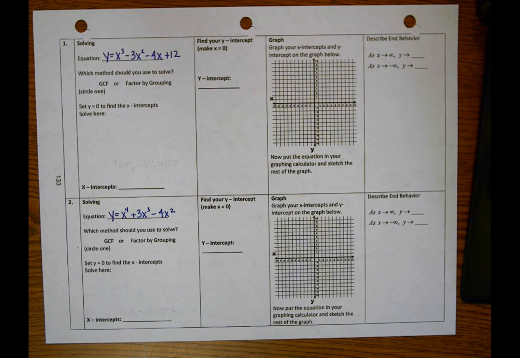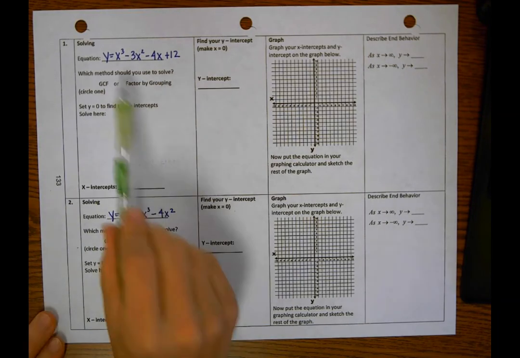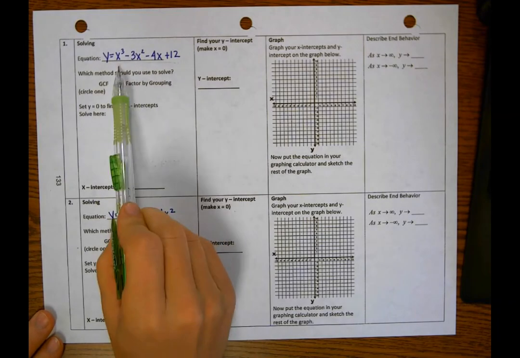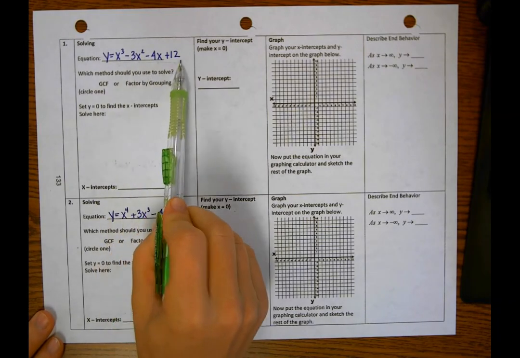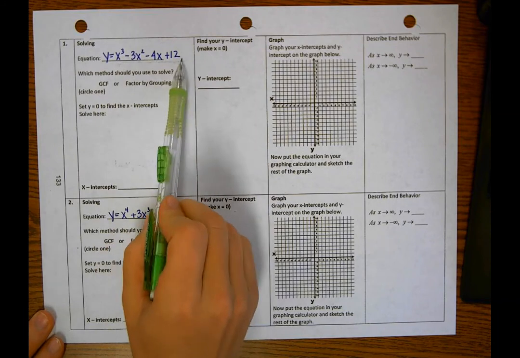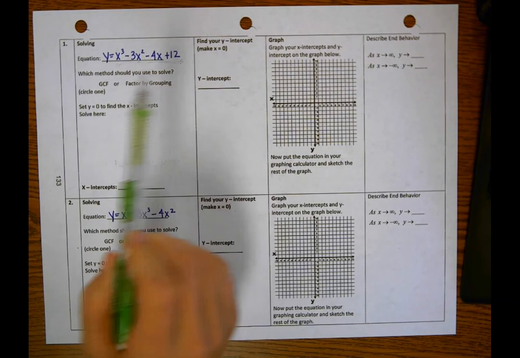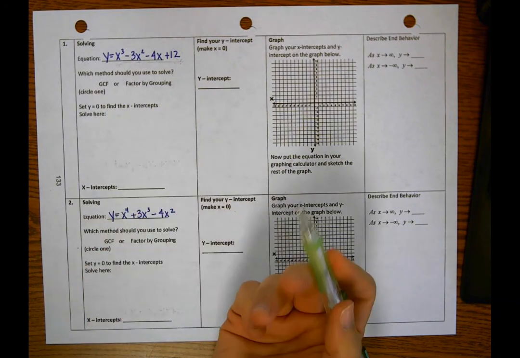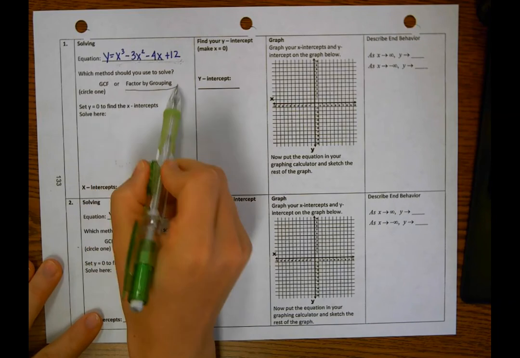Right now, the only two methods we know how to solve for polynomials are GCF factoring or factor by grouping. They look distinctly different, and you cannot use them interchangeably. So you should have a pretty good sense of which one uses which method. For instance, if we look at number one, there is no way that we can use GCF because there is no GCF in each of these terms, right? There is no x that I could take out because there's no x in this last term. There is no greatest common factor besides 1 for all of these terms. So there's no way to use GCF factoring. That means that we have to use factor by grouping.